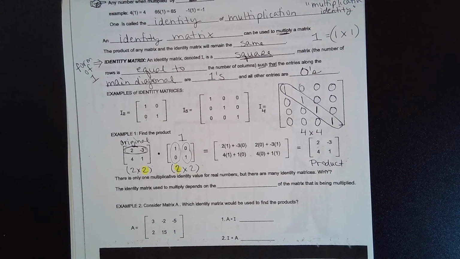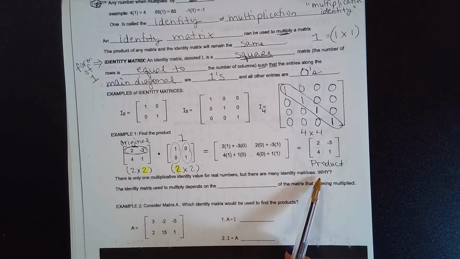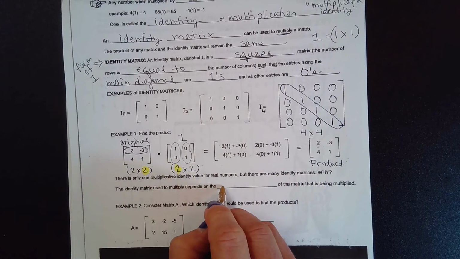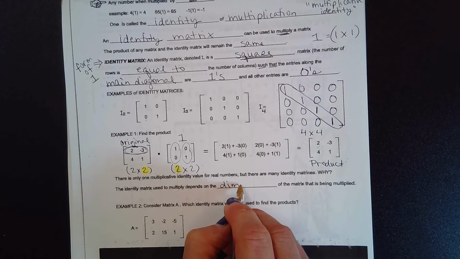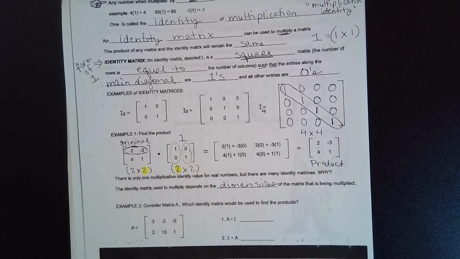There is only one multiplicative identity value for real numbers, but there are many identity matrices. And that is because the identity matrix used depends on the dimensions of the original matrix. So let's look at example 2.